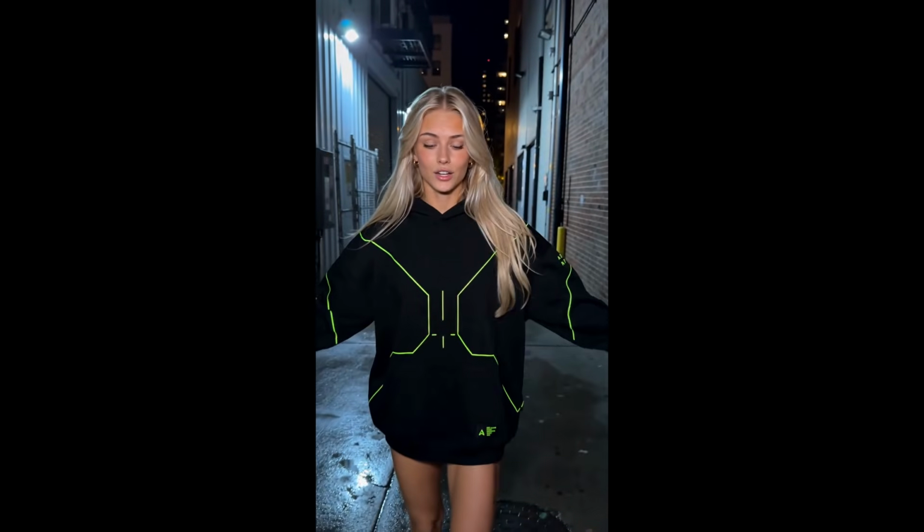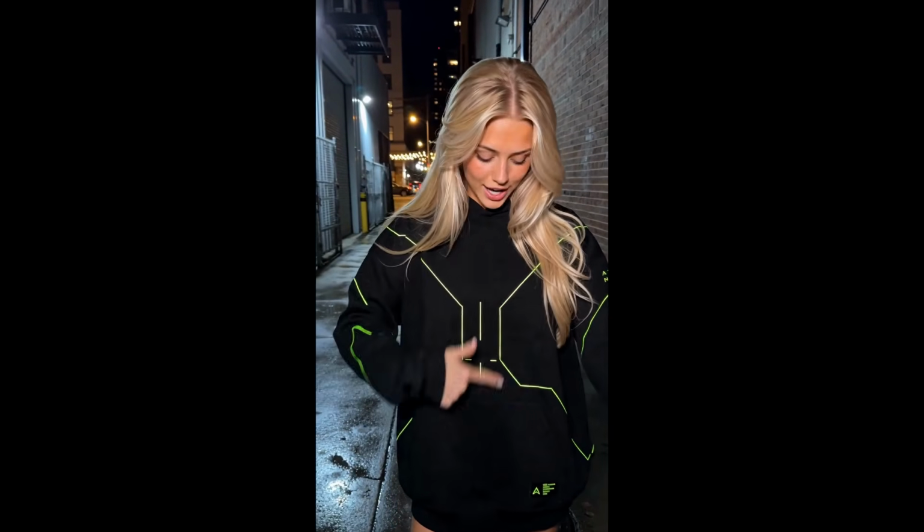Ow, okay. All right, moving on. This hoodie, the green lines just catch everything at night. It's actually kind of stupid how good it looks, and it fits like a cloud, so.